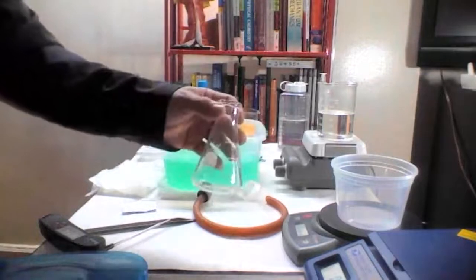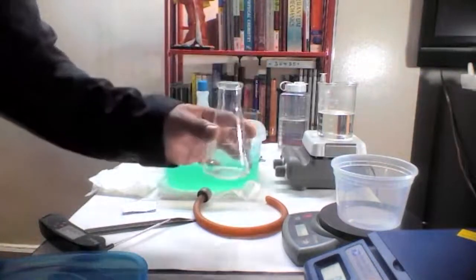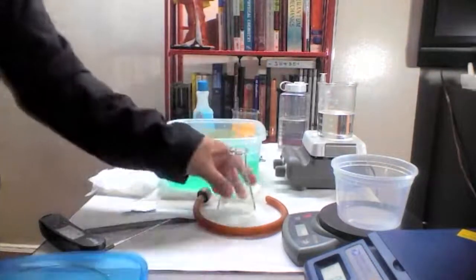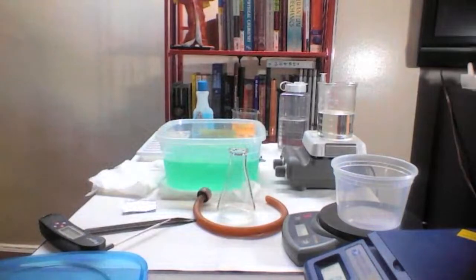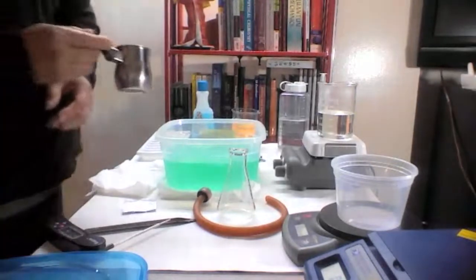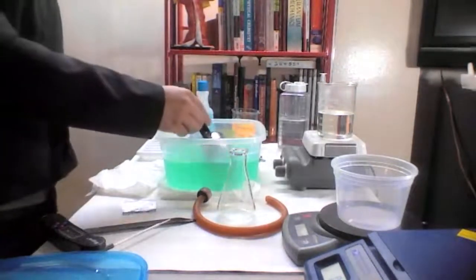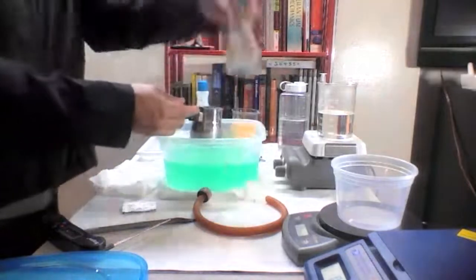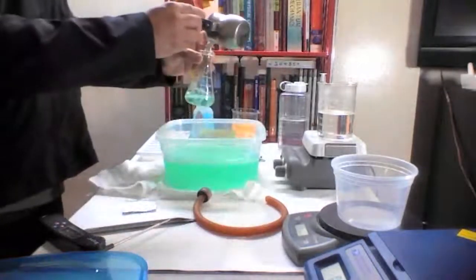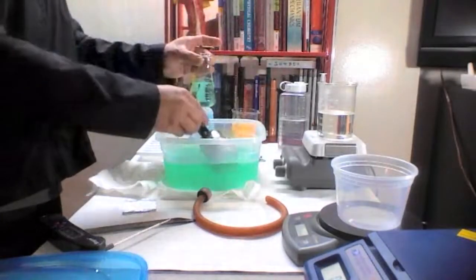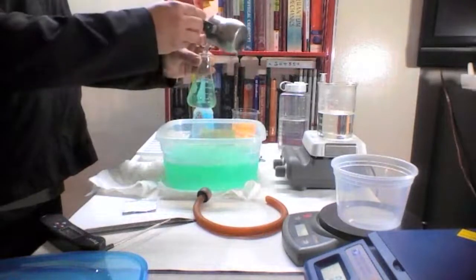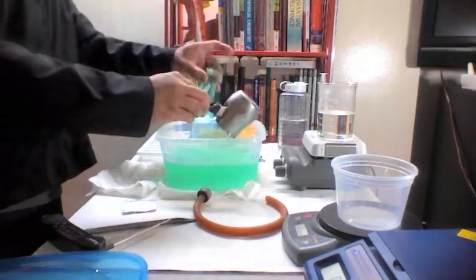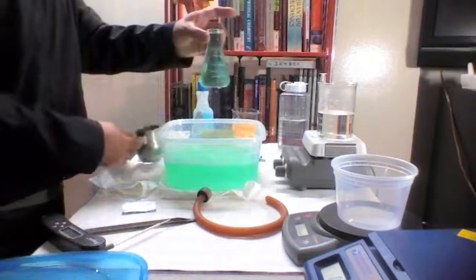Alright. Now what we have to do is find the volume of this. To find the volume, we have to fill it up. Okay?